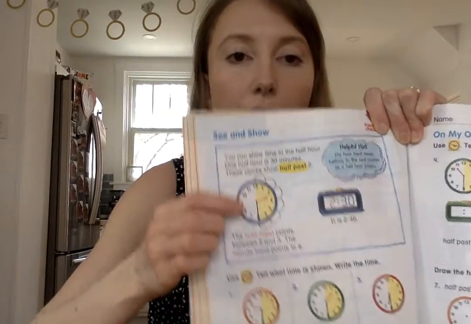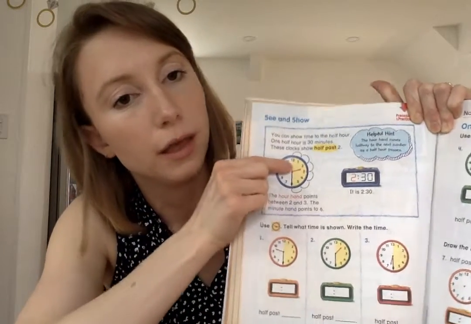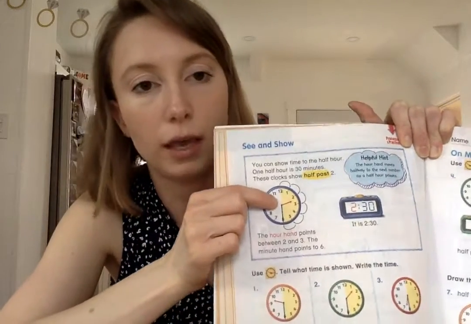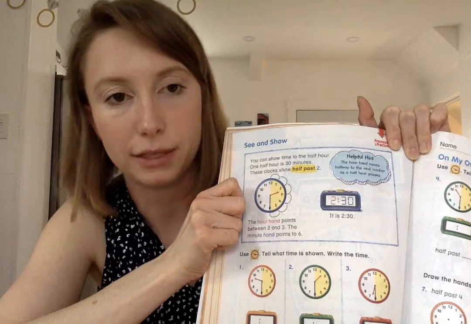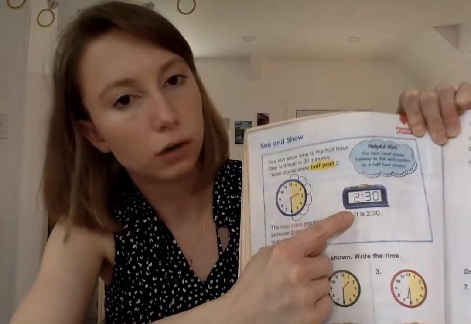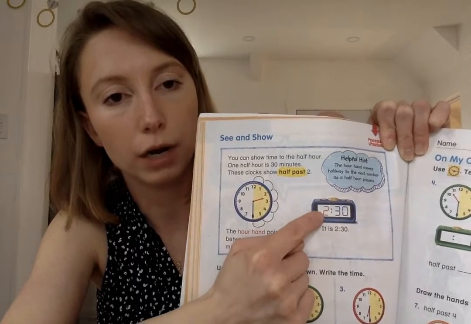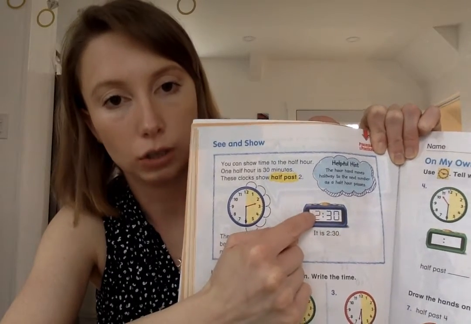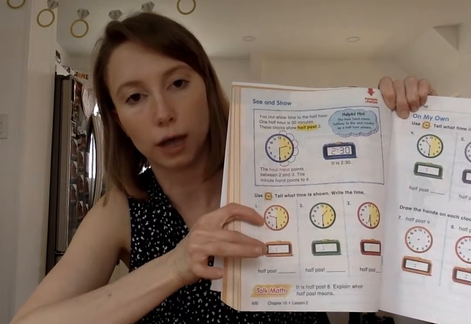You are going to take the time from an analog clock and translate it to a digital clock. So for example, this clock is showing that the hour hand is between the 2 and the 3, and the minute hand is right on top of the 6. So we know that it is 2:30. Again, with a digital clock, you have your hour followed by your minutes. So 2 hours and 30 minutes. So that is your job here. You're going to translate the time on an analog clock to a digital clock.